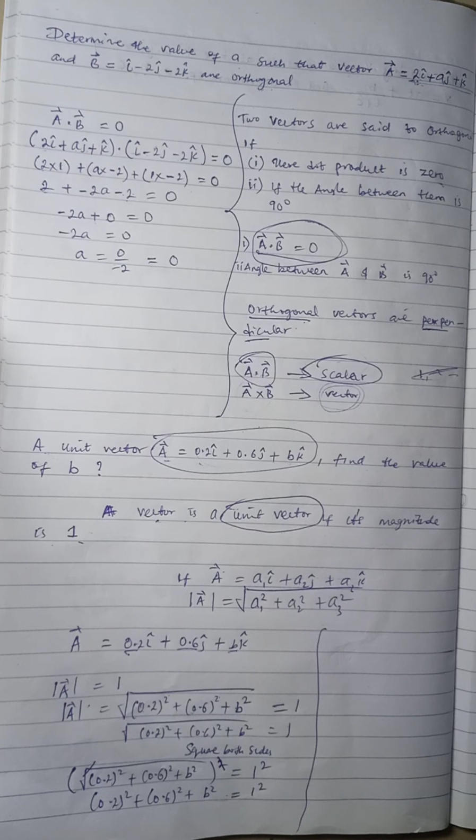Let me use my calculator. We know that 1 squared is already 1.